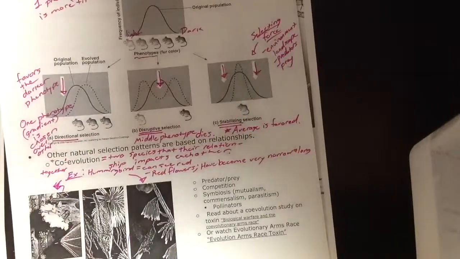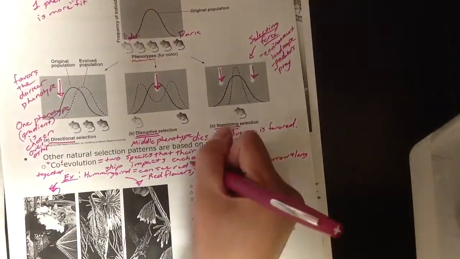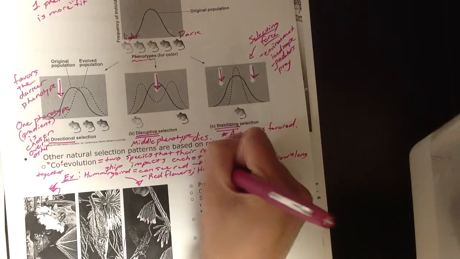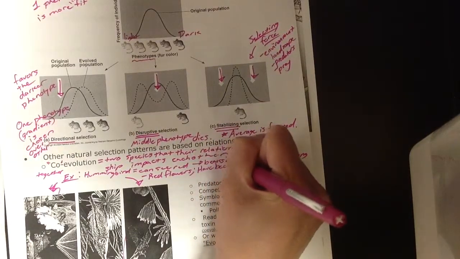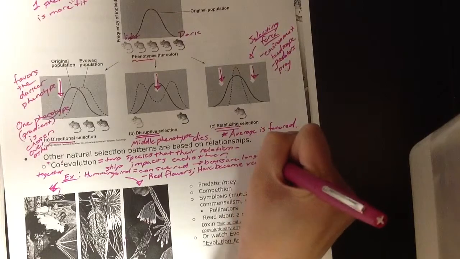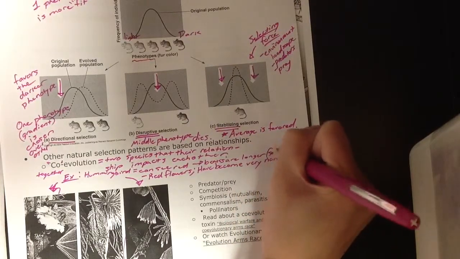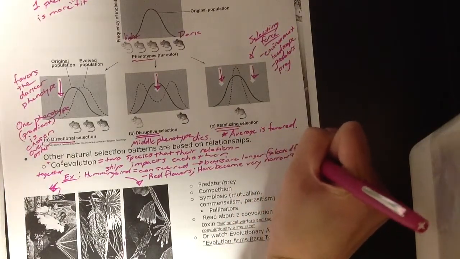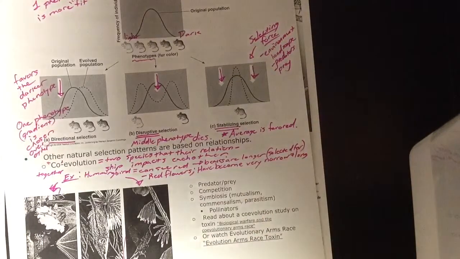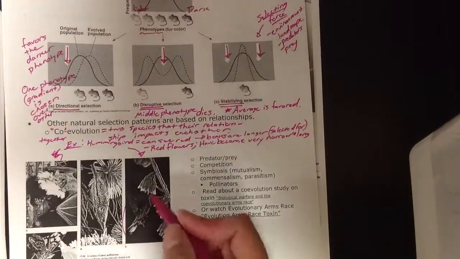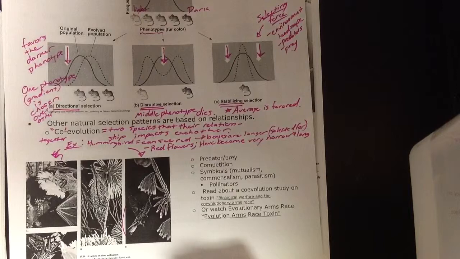And what does that mean? Well, that means for the bird, the beaks are longer. And this is selected for because of the flower. So as the flowers get longer and longer, the hummingbird's beak has gotten longer and longer as well.